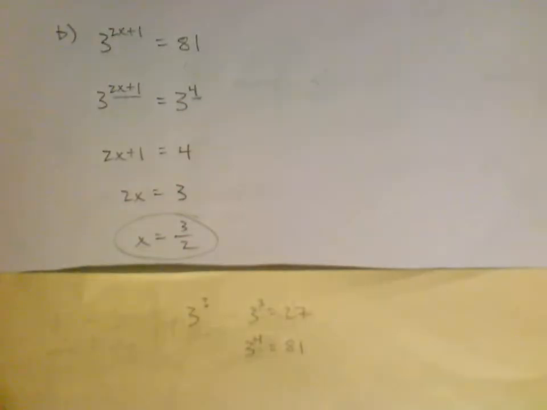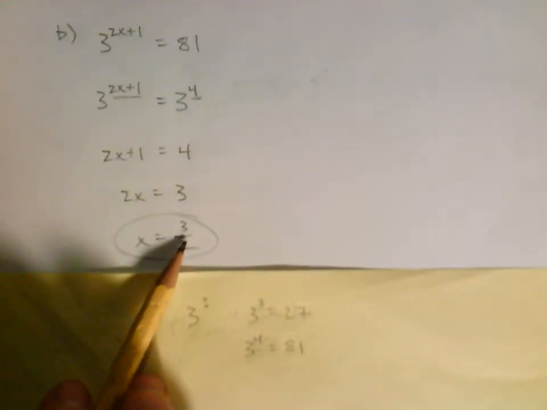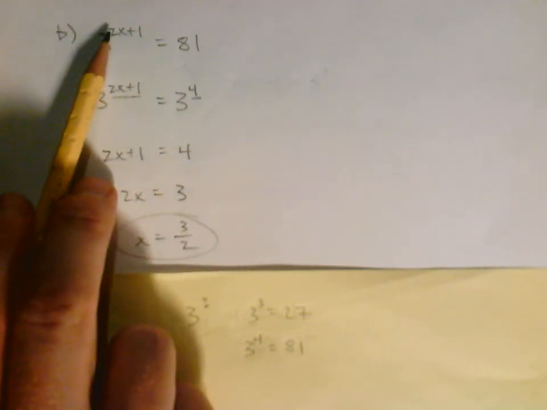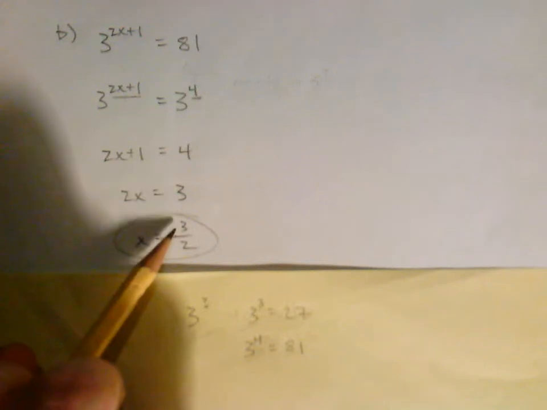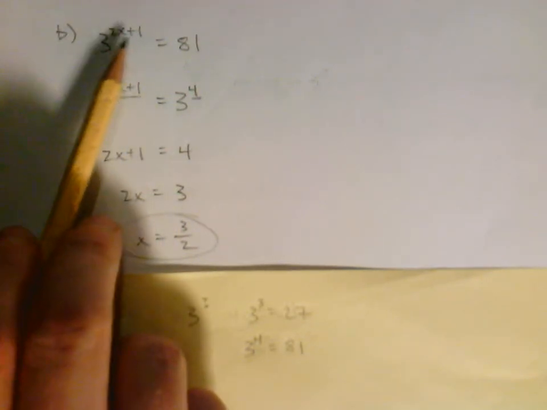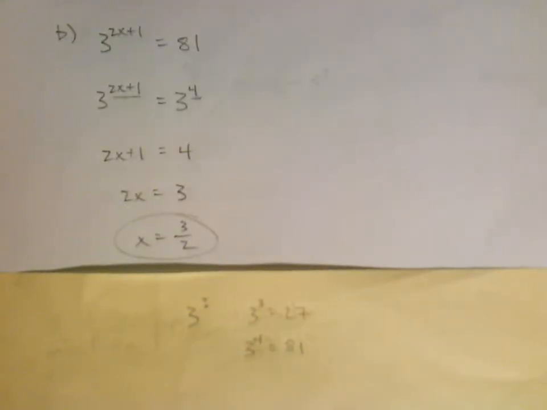and just go ahead and see if that really works out. If we do, I think we can maybe even do this verbally. 3 over 2, plugging in there, well, 2 times that, the 2's would cancel, and we'd have 3, and then 3 plus 1 is 4. So 3 to the 4th is 81. Yeah, it would work out.